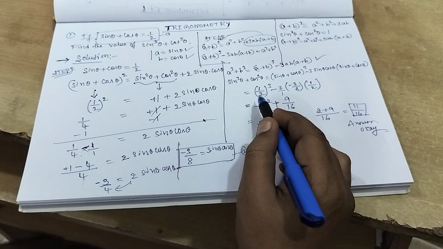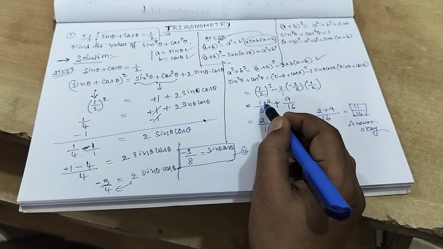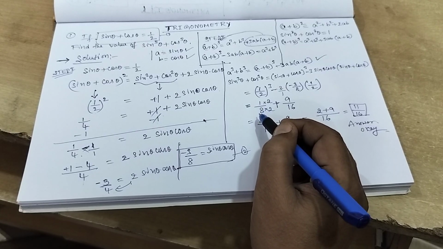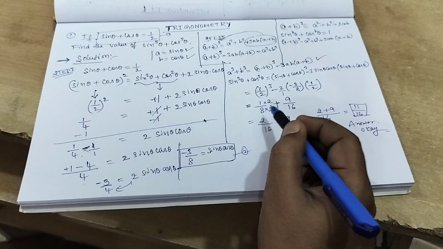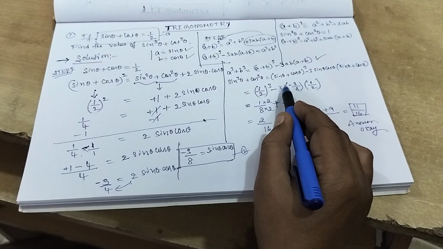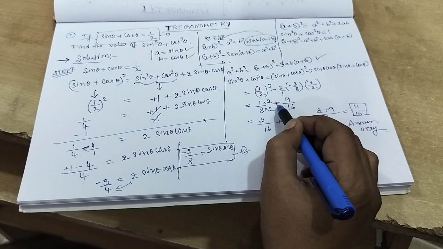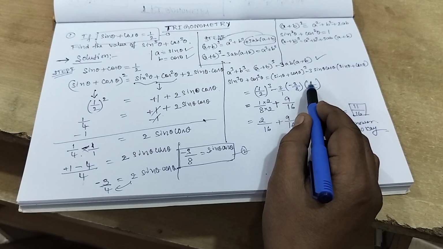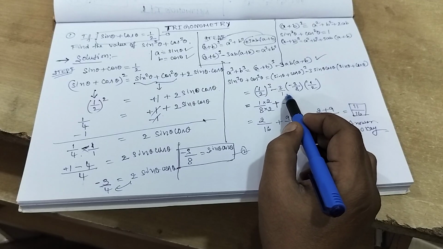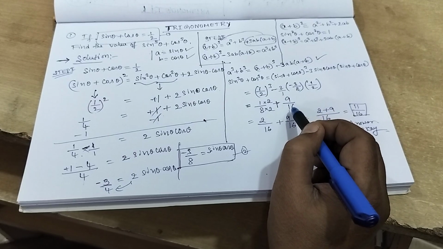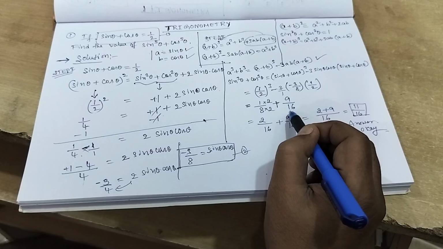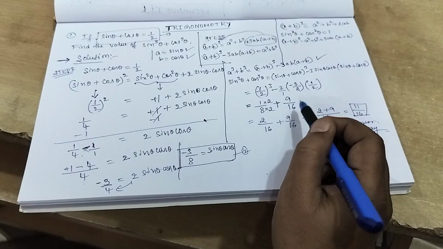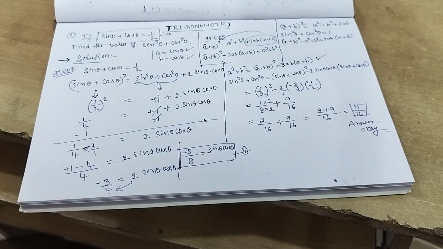So let us simplify. 1 over 2 whole cube is nothing but 1 over 8, right? 1 by 2 times 1 by 2 times 1 by 2 is 1 over 8. Then minus times minus, or negative times negative, is positive. Multiply the numerators: 3 times 3 is 9, 9 times 1 is 9. Multiply the denominators: 1 times 8 is 8, 8 times 2 is 16, so 9 by 16. Now we have different numbers in the denominator, 8 and 16, so we have to make the denominator common.